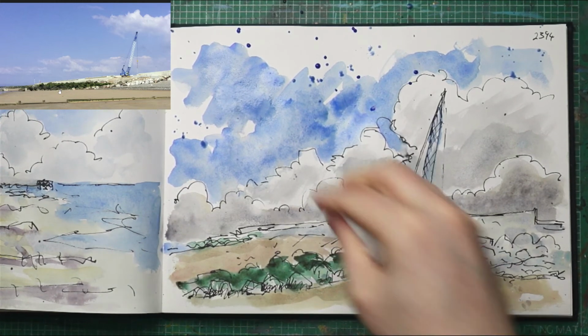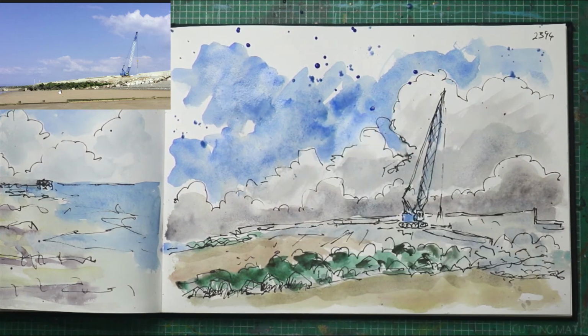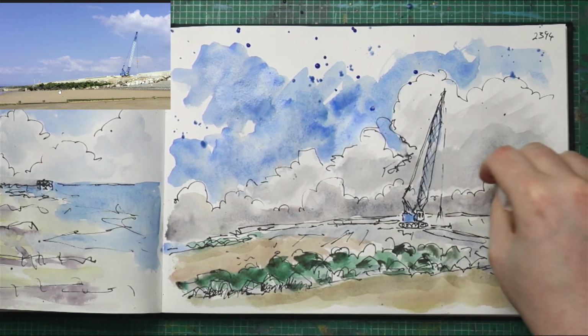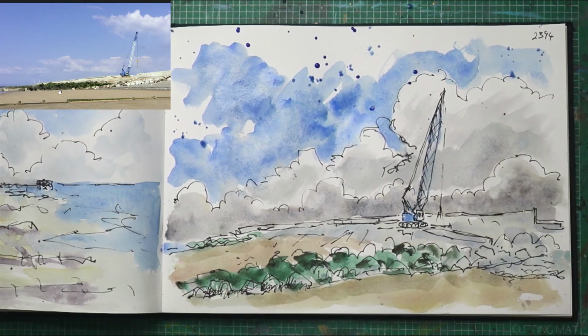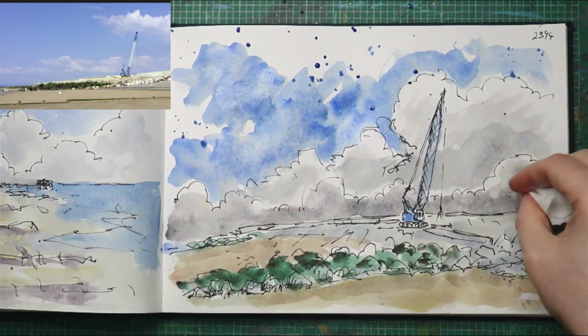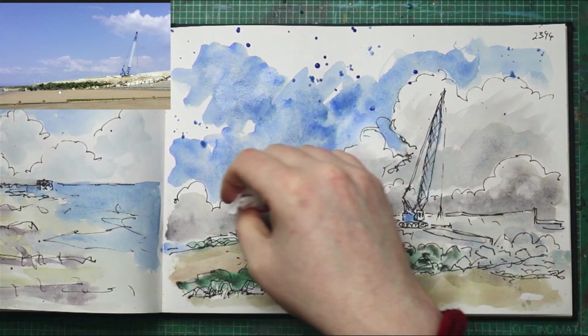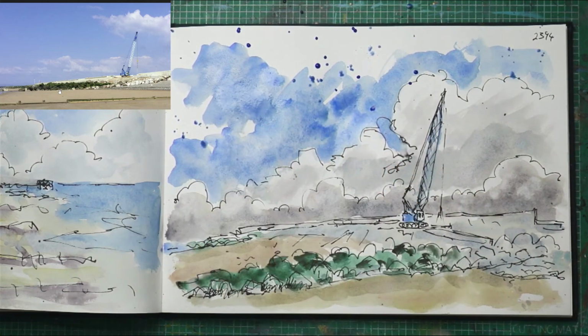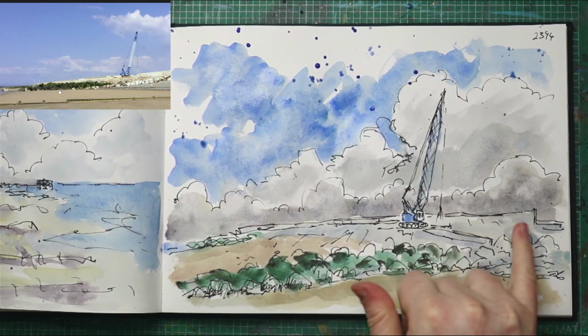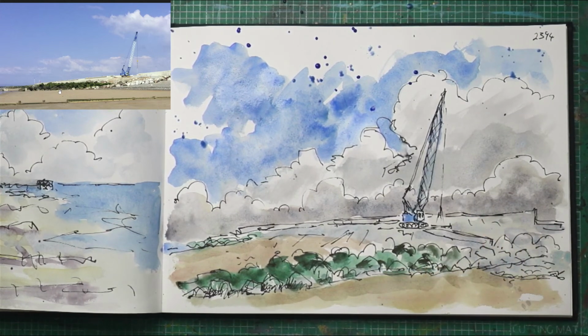Or on normal paper, just dabbing it if it's still wet. But watercolour paper, you can just take that bit off and go in with water and lift some of it. And perhaps lift these seawalls a bit lighter.